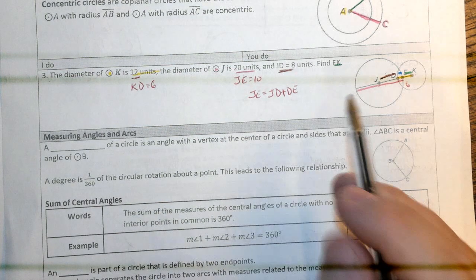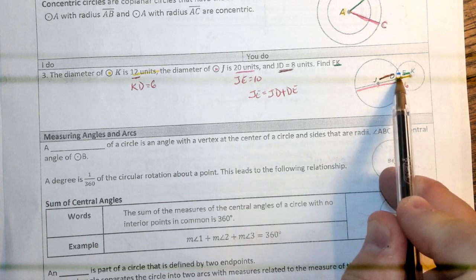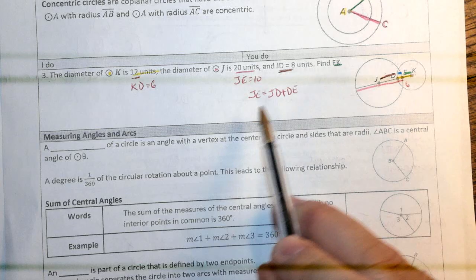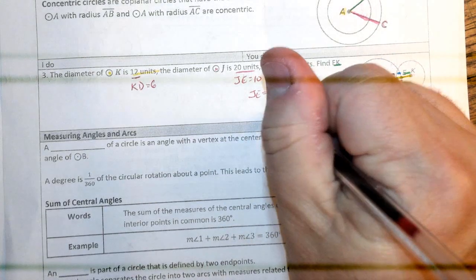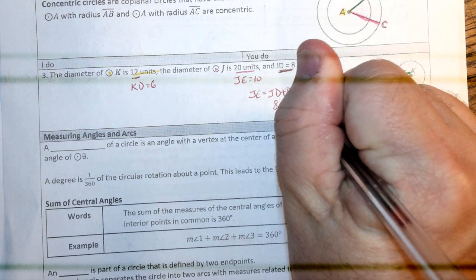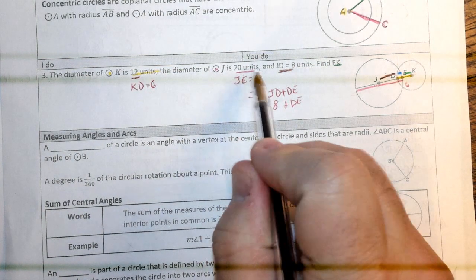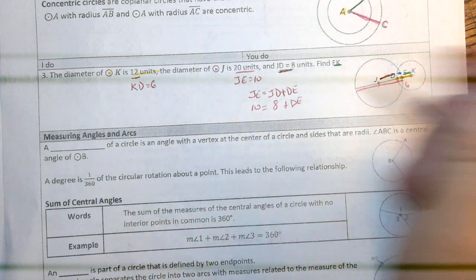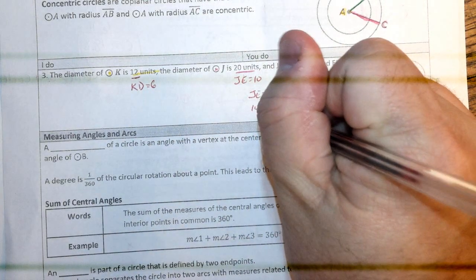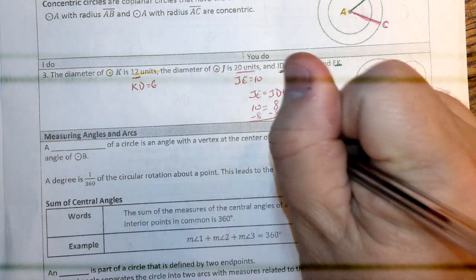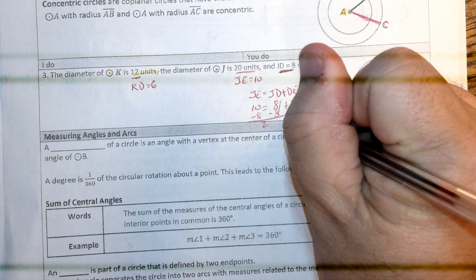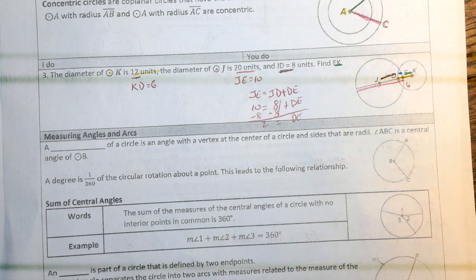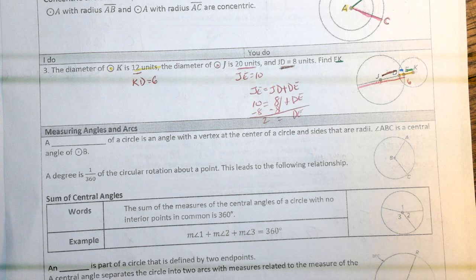So that's why we're saying JE, that's the whole line, equals JD plus DE. So DE is what we're looking for. They gave us JD. JD's 8. And JE was half of the diameter because it's the radius. All right, so DE is going to be 10 minus 8. These cancel. So DE equals 2. Okay, you guys with me? All right, it's not like I can hear you.